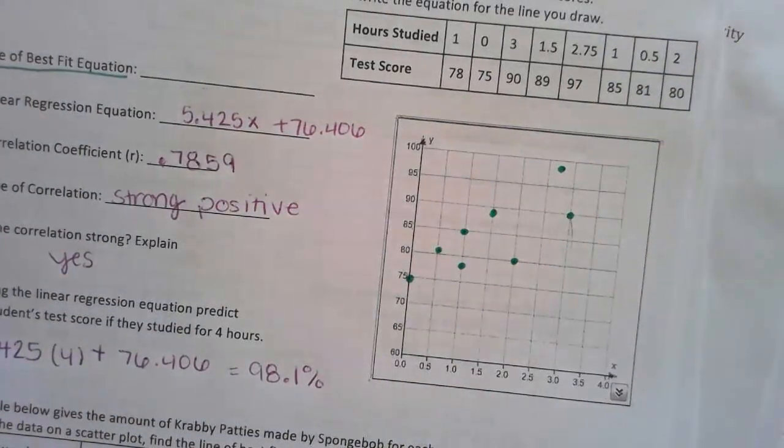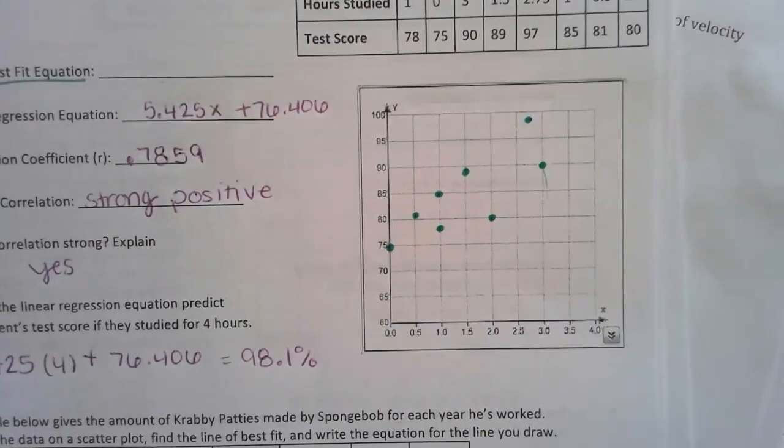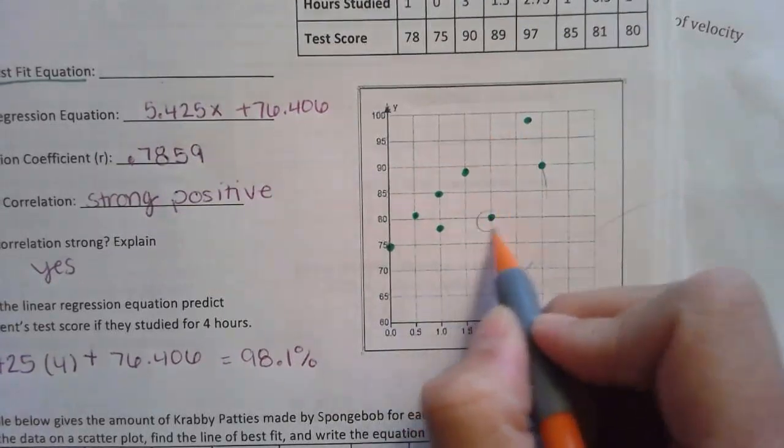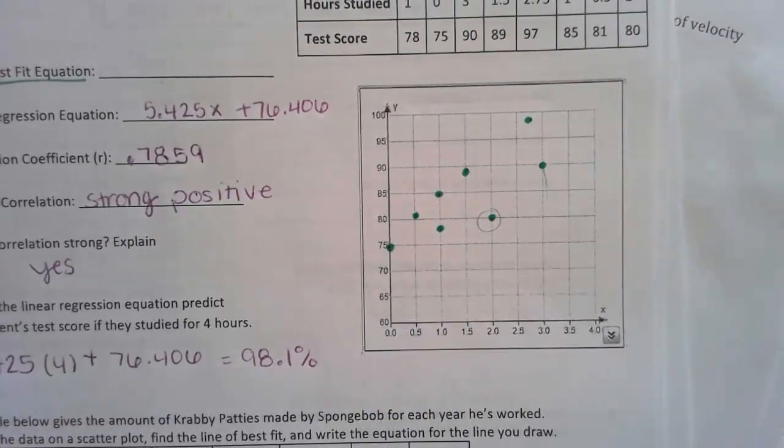So again, you can see that there is a correlation. They're definitely going up. The reason it's not super strong is because these points down here, you've studied for a pretty good amount of time, but you still maybe didn't get the same score as somebody who studied the same amount of time. A line of best fit for each of us might be a little bit different.